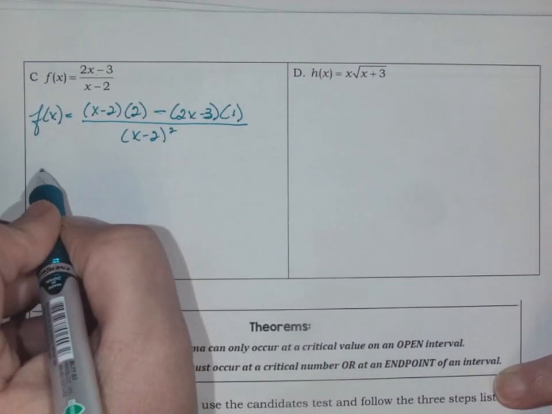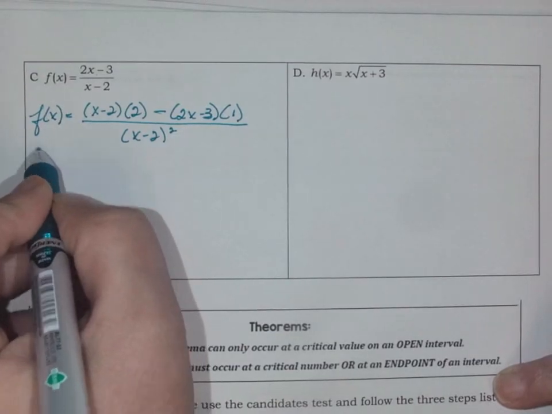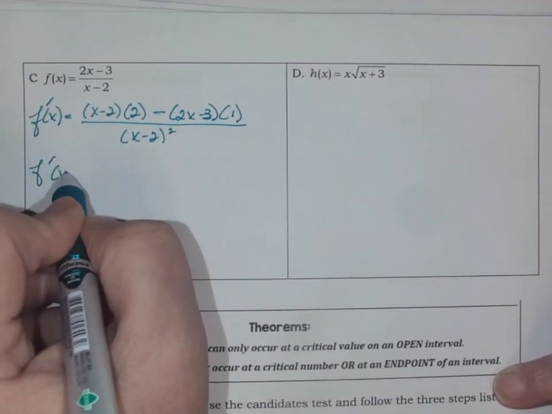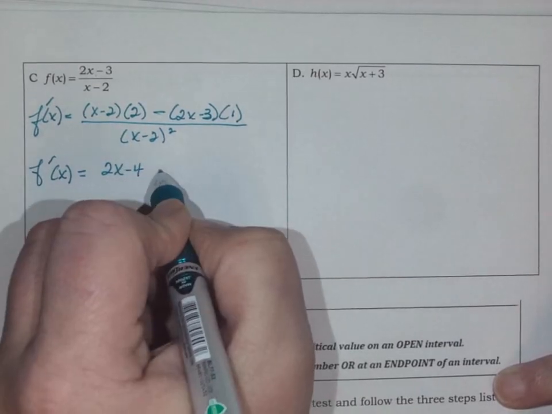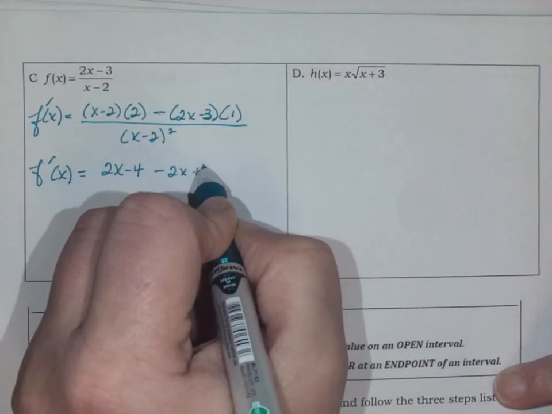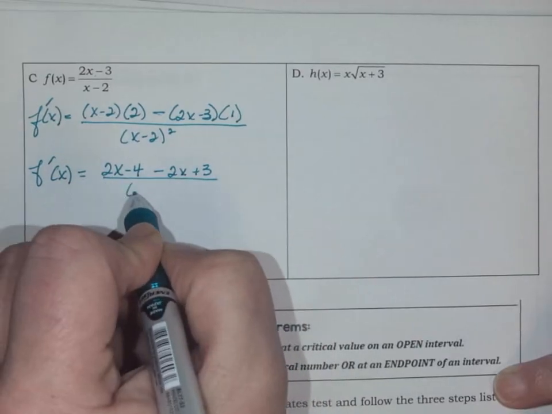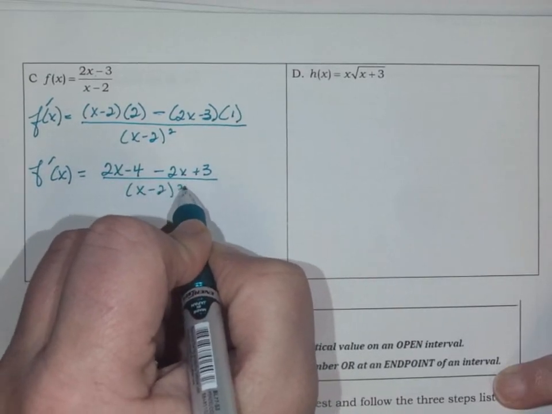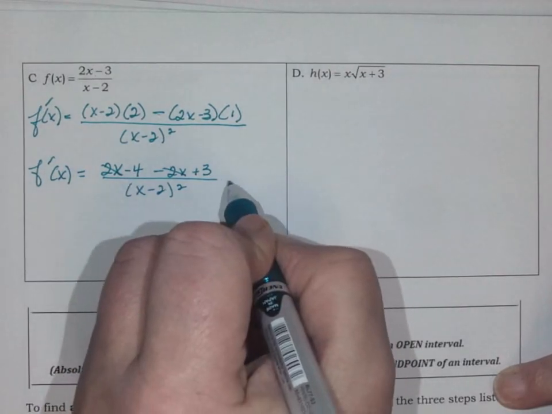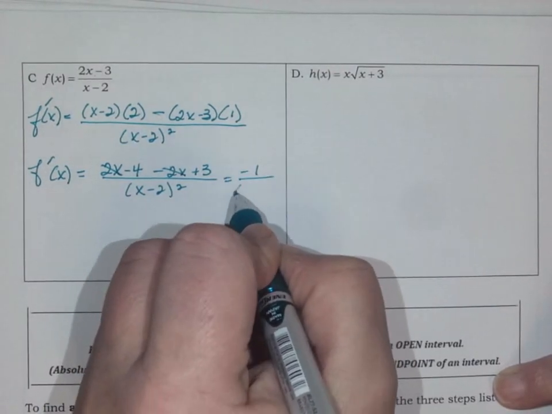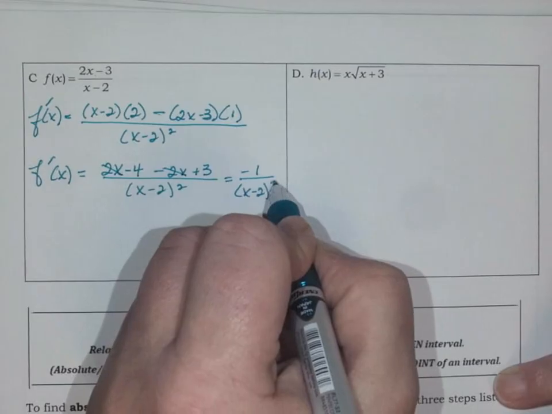So I'm going to simplify this. Sorry, this is f prime. F prime of x is going to be 2x minus 4 minus 2x plus 3 over x minus 2 squared. So that would be -1 over x minus 2 squared.